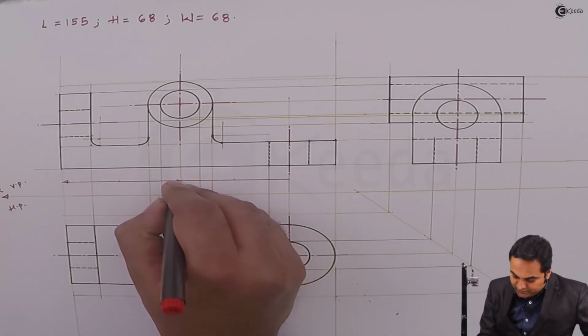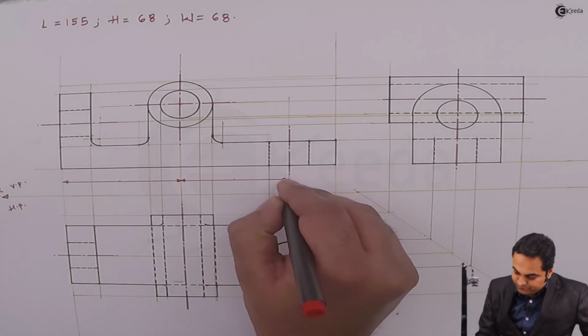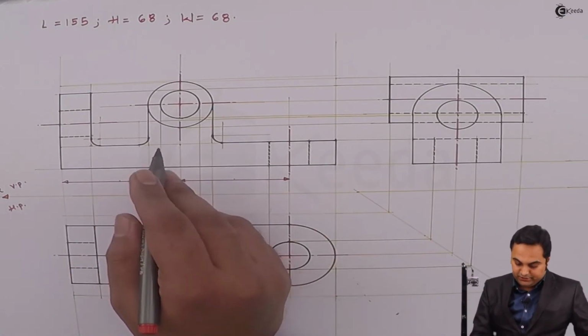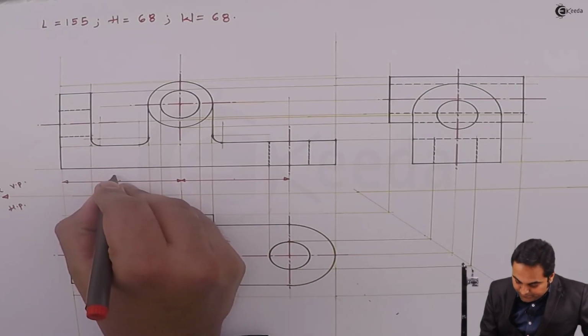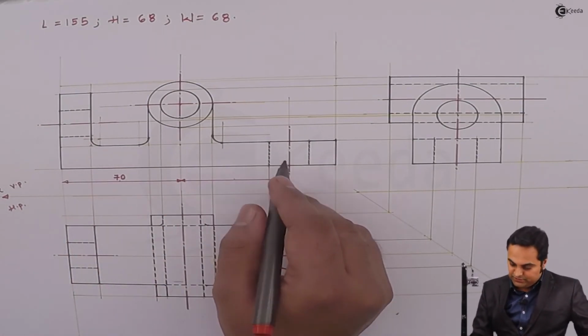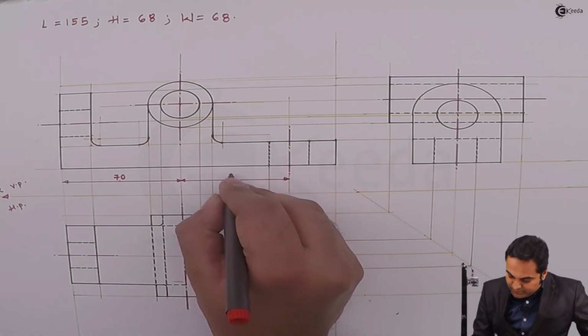First, I'll be marking the length. Here, from the left hand side to this center, it is 70 mm. From this center up to the center here, it is 60 mm.